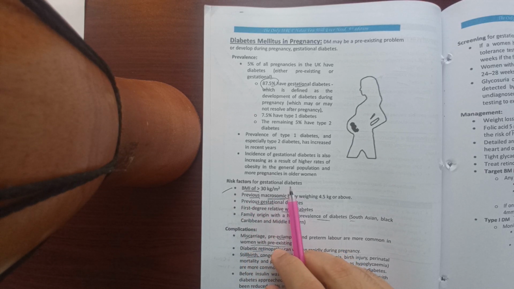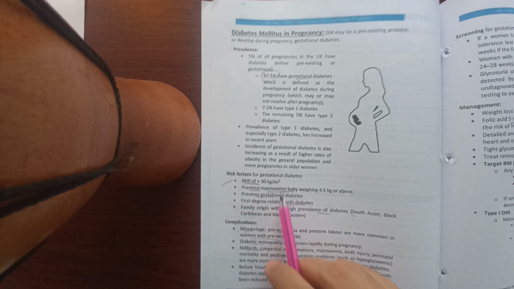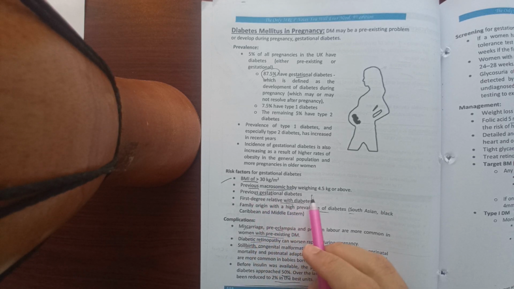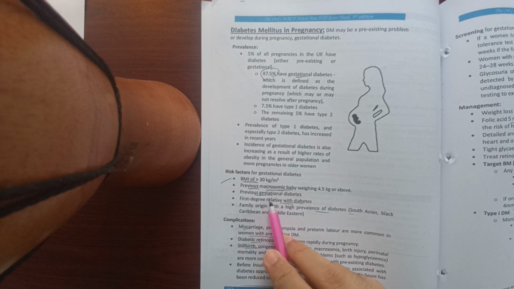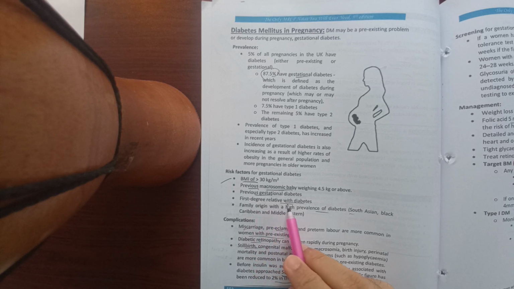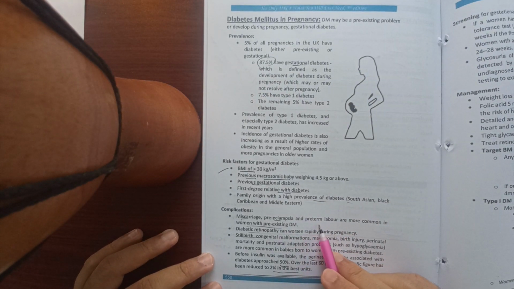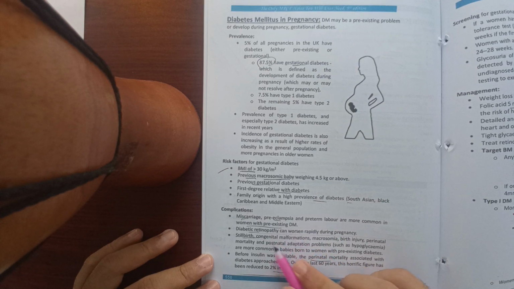So risk factors for gestational diabetes can be BMI of more than 30, previous macrosomic baby weighing 4.5 kg or above, previous gestational diabetes, first degree relative with diabetes, family origin with a high prevalence of diabetes: South Asian, black, and so on. Complications can be miscarriage, preeclampsia, preterm labor, more common in women with existing diabetes.